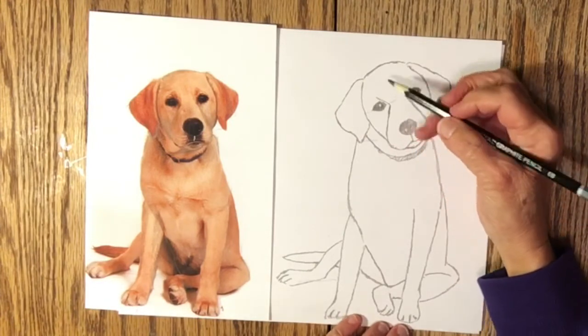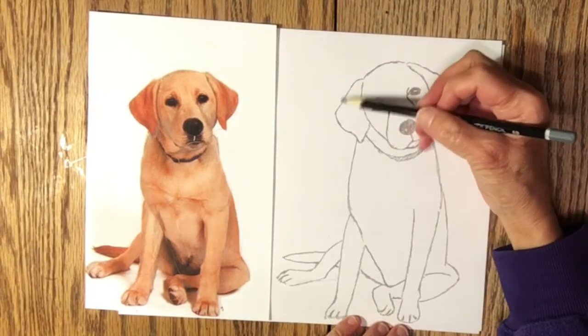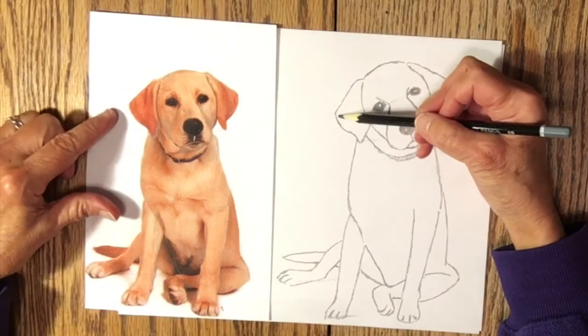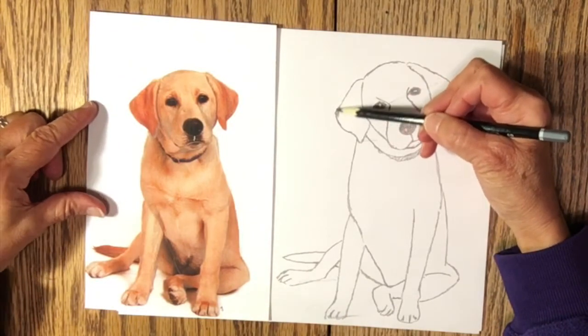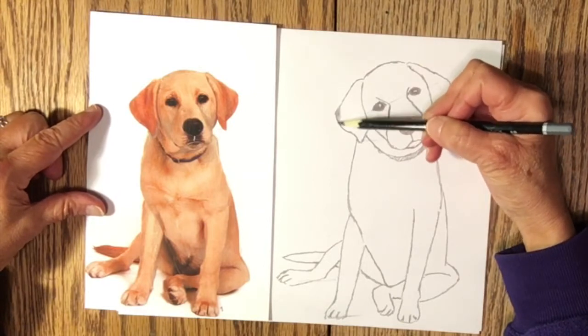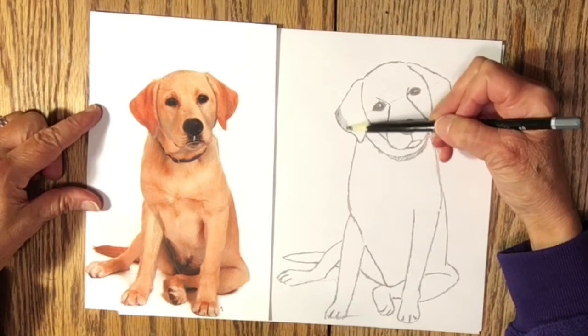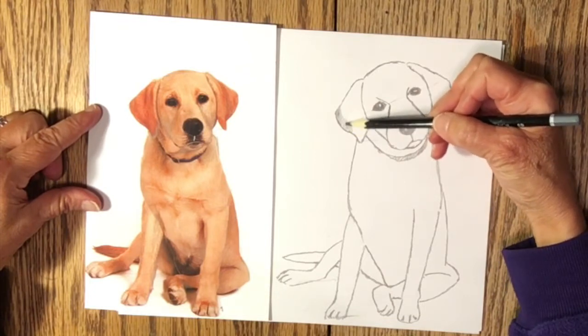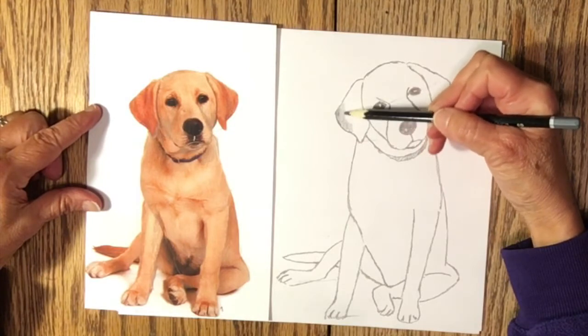All right, now usually when I do some shading, I will start on the left side of the page and work my way over to the right side. Because in that way, I'll be moving my right hand away from the drawing, and I won't be nearly as likely to be accidentally laying my hand in the shading and smudging the pencil all up and getting it on my hand.